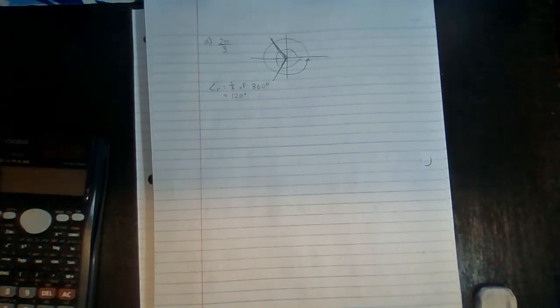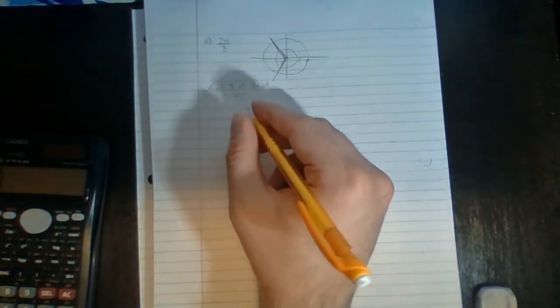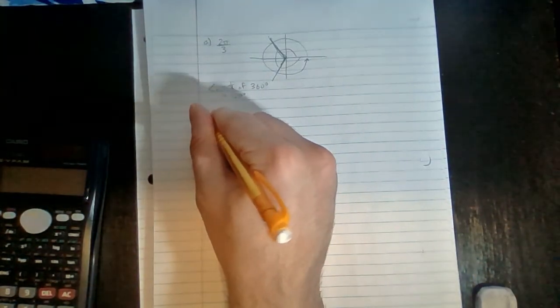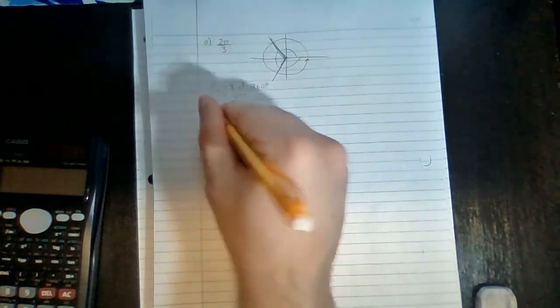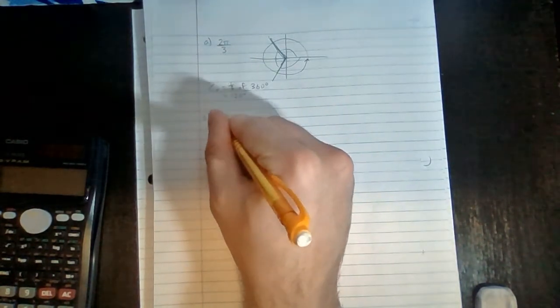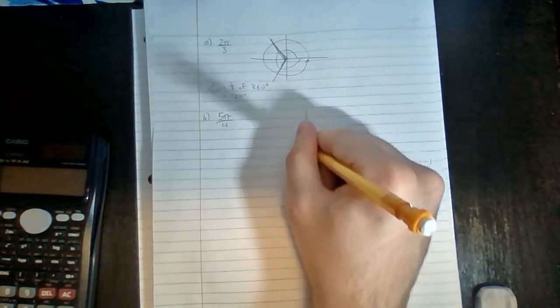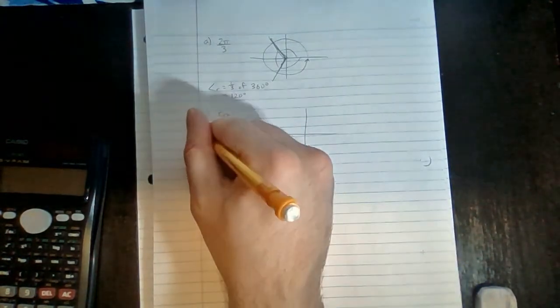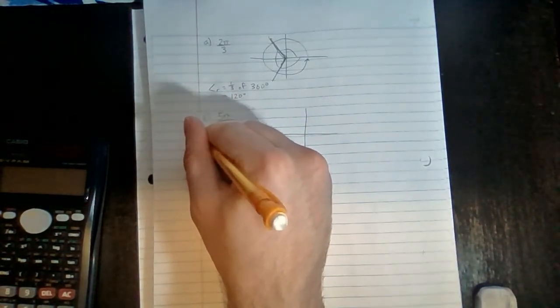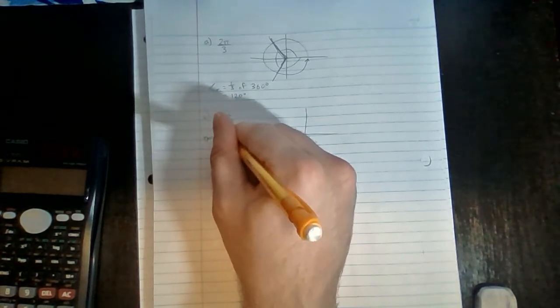5 pi over 4. So 5 pi over 4, that's really just pi plus pi over 4.